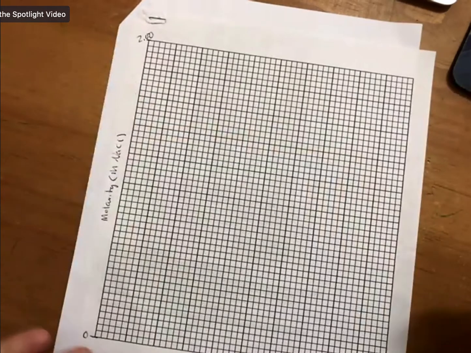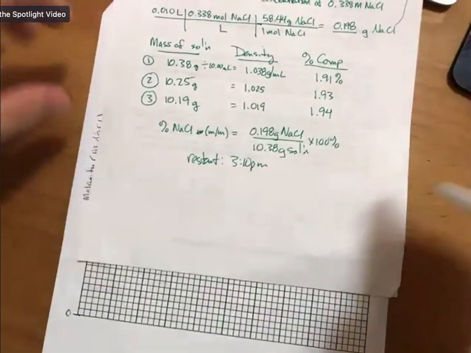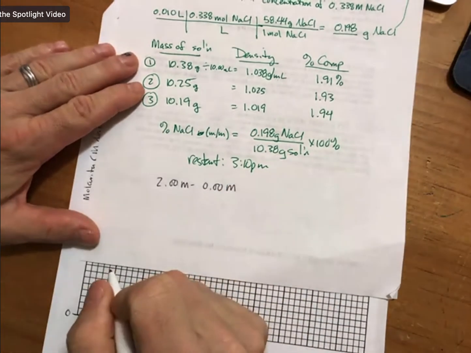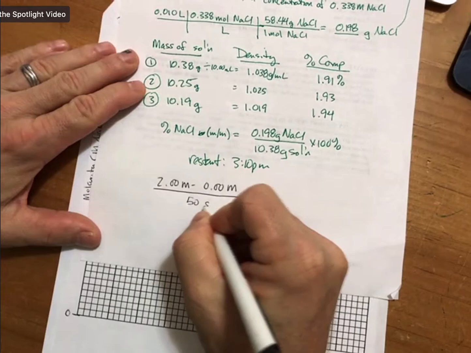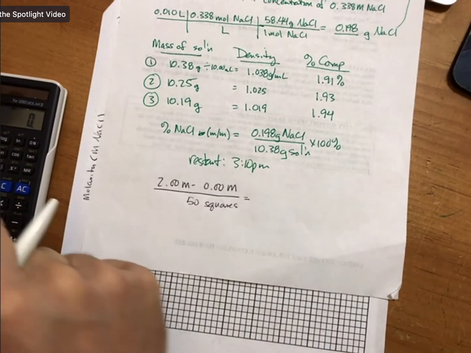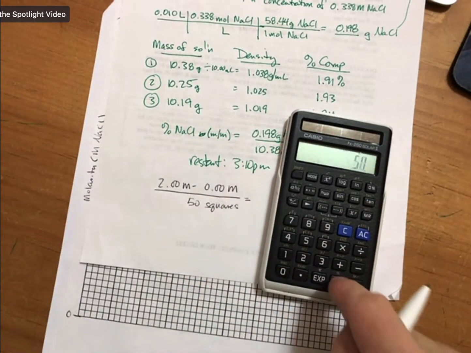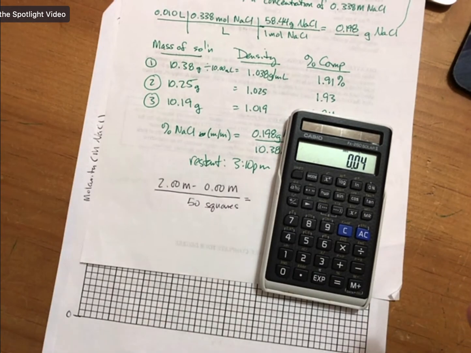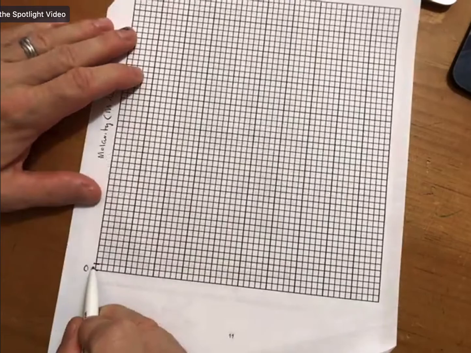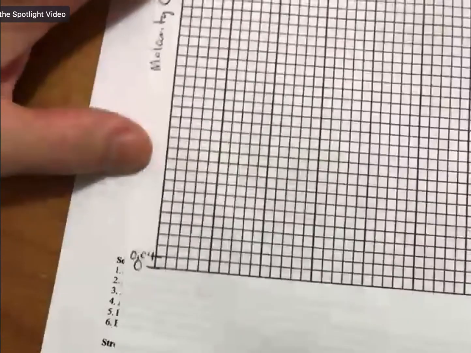And I'm going to go ahead and take a separate sheet of paper right now. If I'm going from 2.00 molarity to 0.00 molarity, and there are 50 squares, I can then calculate how much each square is by doing 2 minus 0 divided by 50. Each square is 0.04. So this square right here is going to be 0.04. And I'll zoom in on that so you can see it.